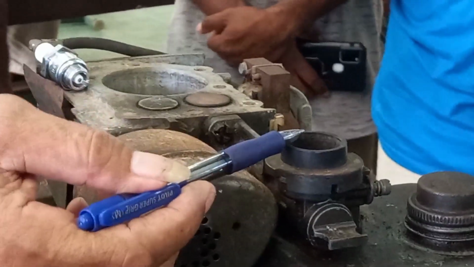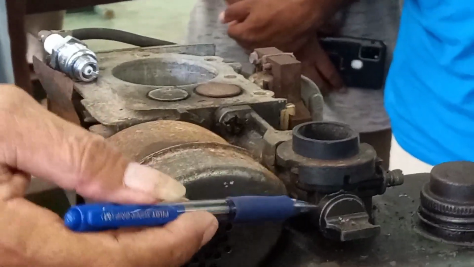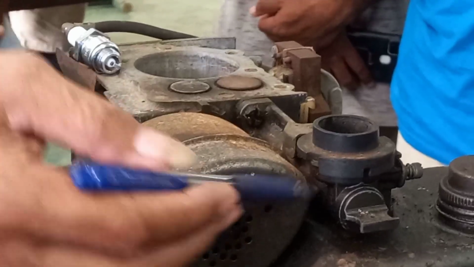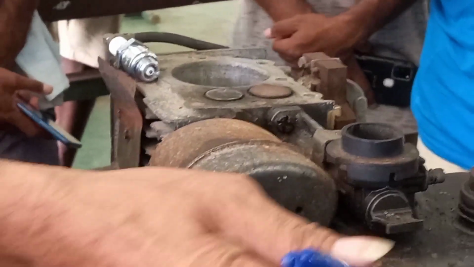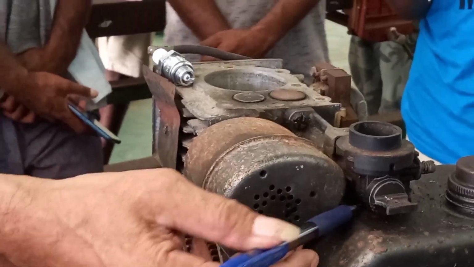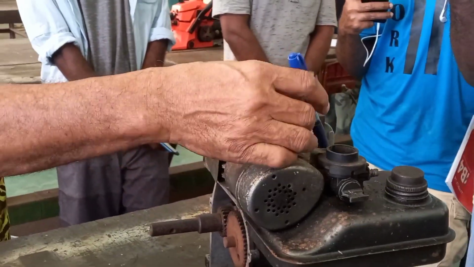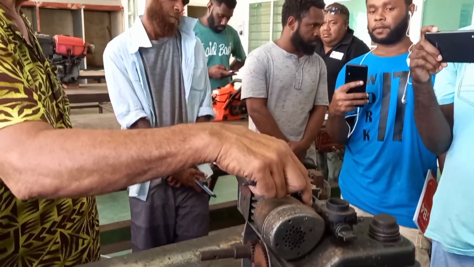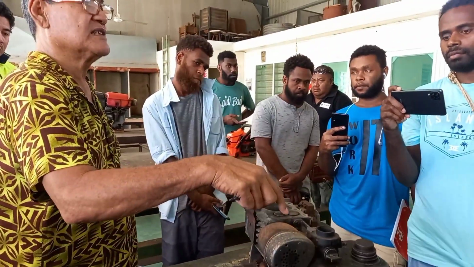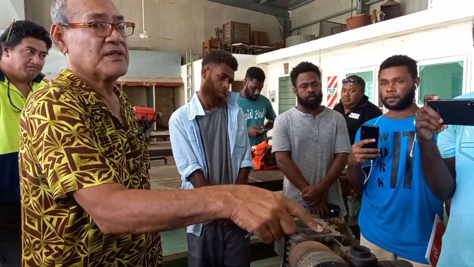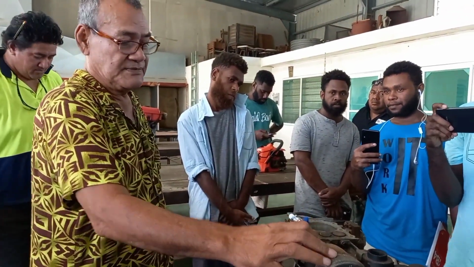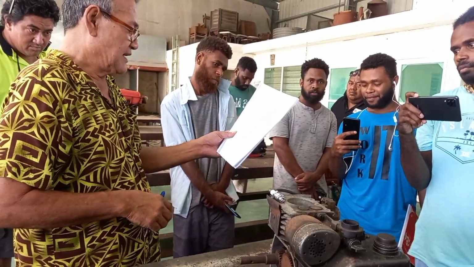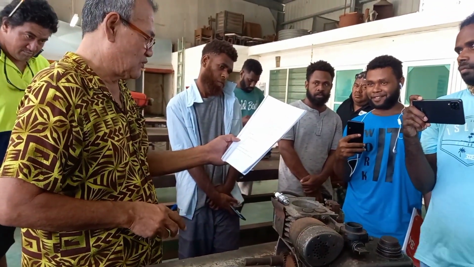The air cleaner outlet is attached to the carburetor. The petrol tank is attached to the carburetor. The choke is part of the carburetor. And the carburetor is attached to the inlet or intake valve. The exhaust valve is attached to the muffler. Yeah? That's procedure number 2.